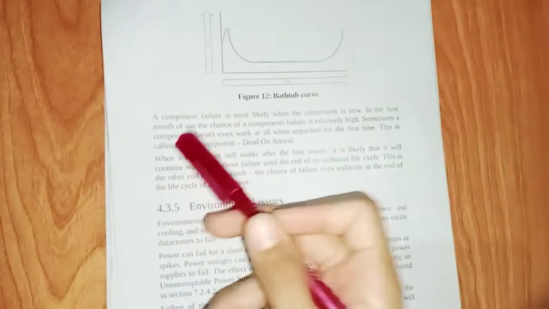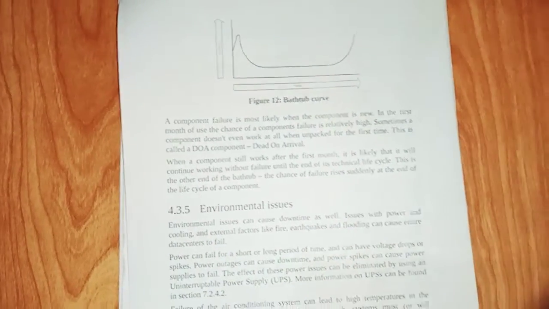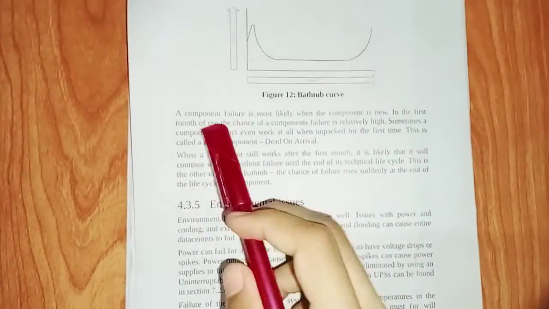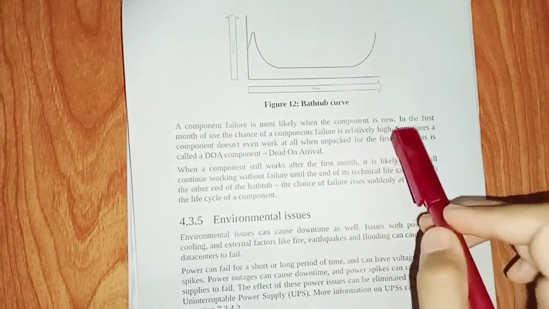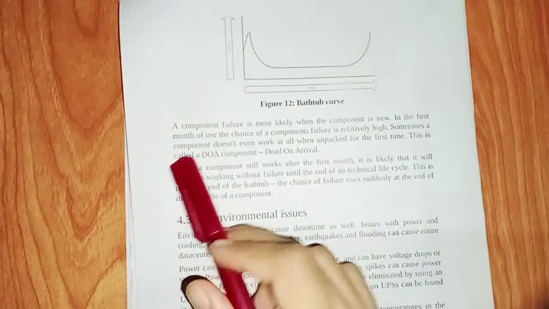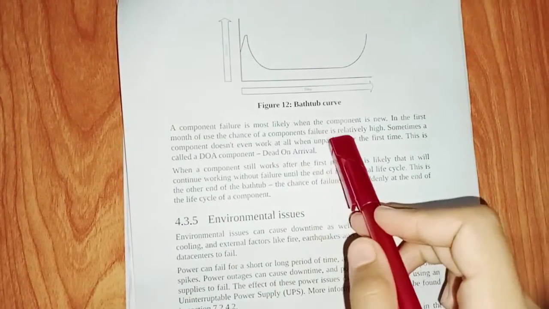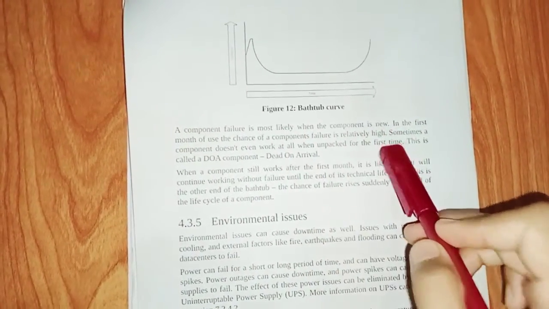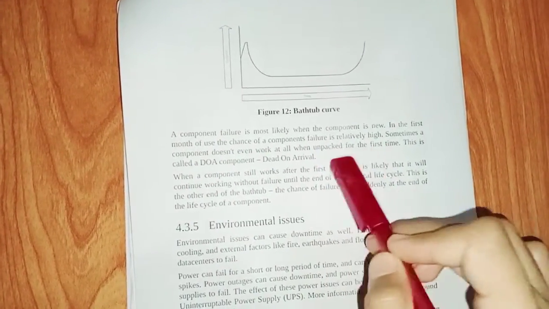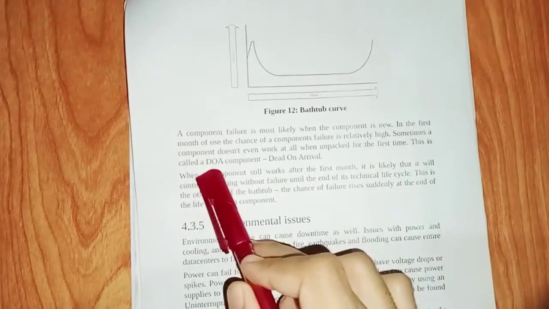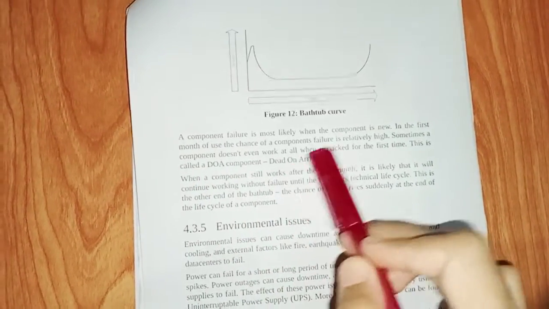A component failure is most likely when the component is new. In the first month of use, the chance of component failure is relatively high. Sometimes a component doesn't even work at all when unpacked for the first time. This is called a DOA component, dead on arrival.